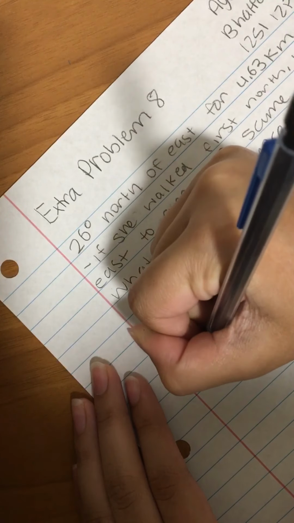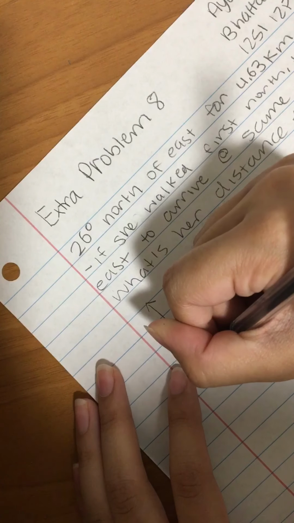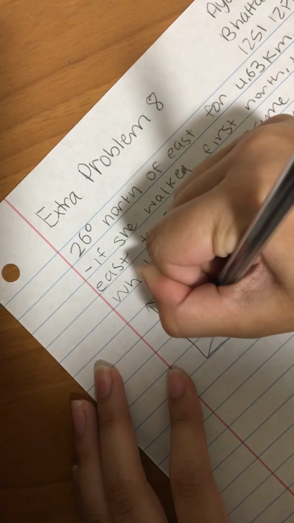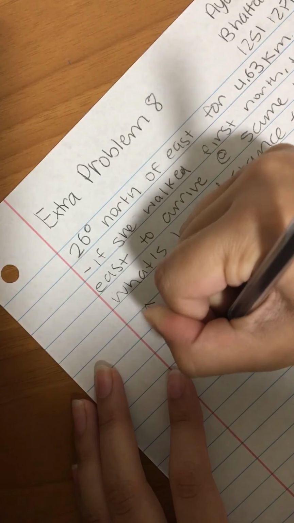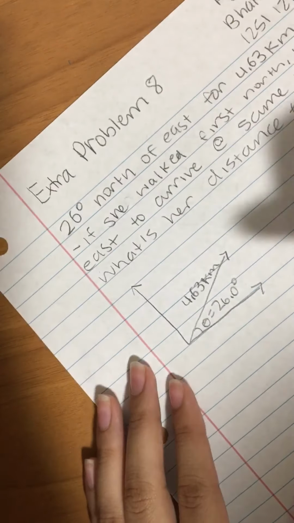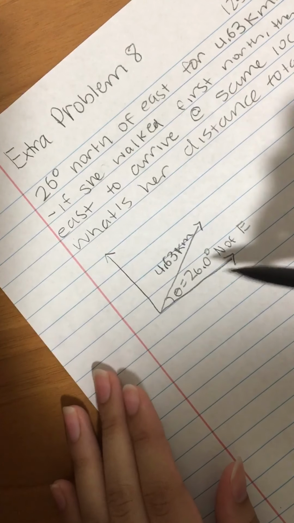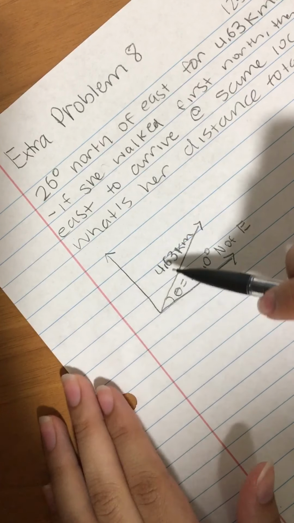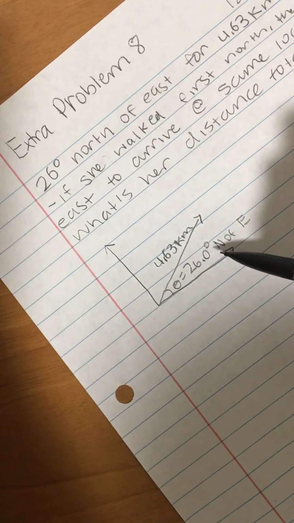So you have your coordinate axes right here. It says she traveled 26 degrees north of east, so that would be 4.63 kilometers, and then theta. So here are your coordinate axes. This vector represents the total magnitude of displacement that she traveled at 26 degrees.